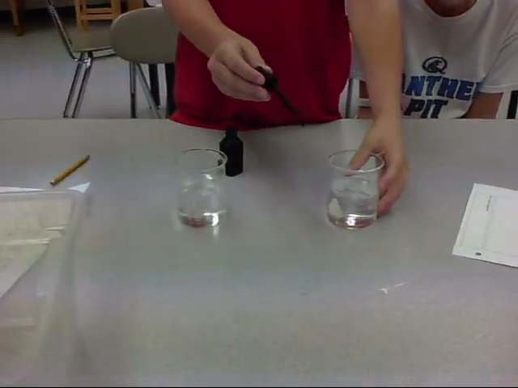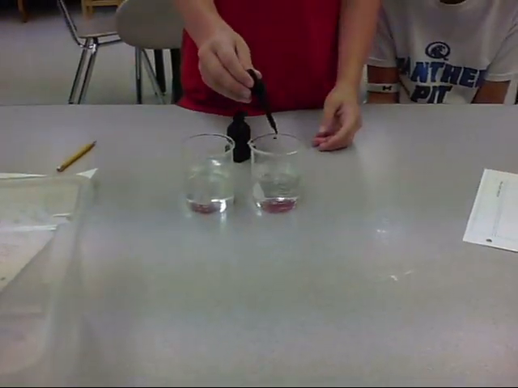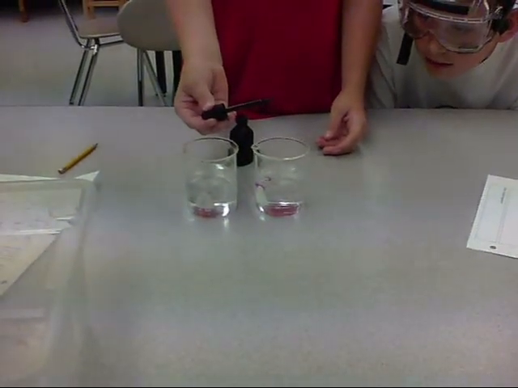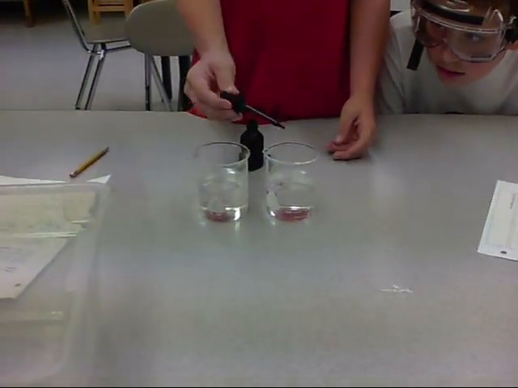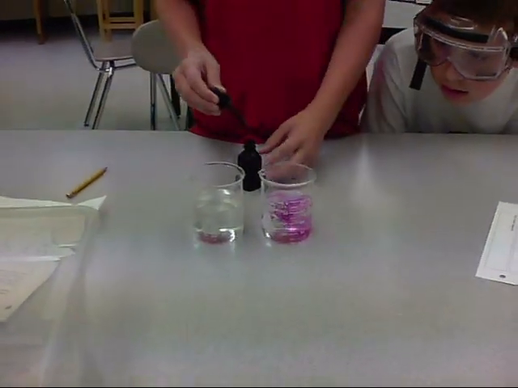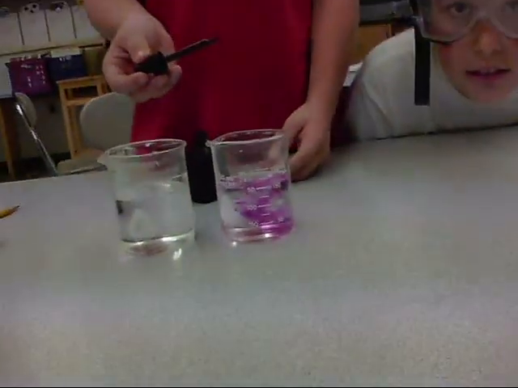This is inquiry 7.1, and we're starting by putting 10 drops of cold dyed water into a beaker that has 150 milliliters of water in it. Go quickly. Oh, that was 10 drops. I'm sure it was 10 drops.